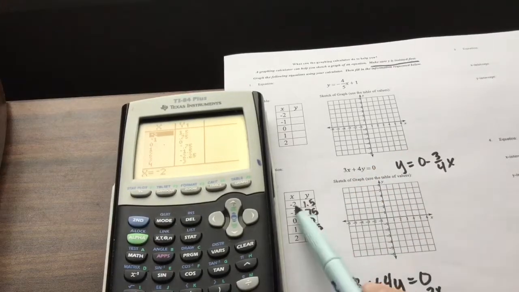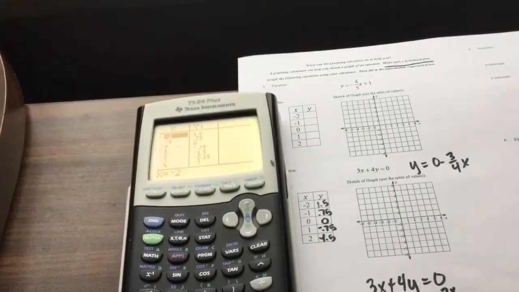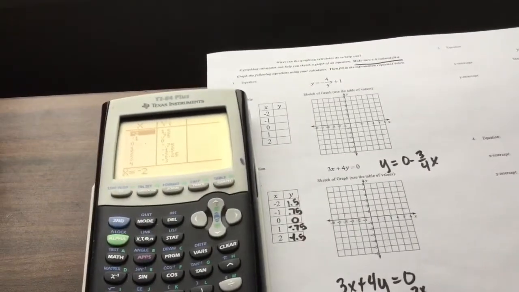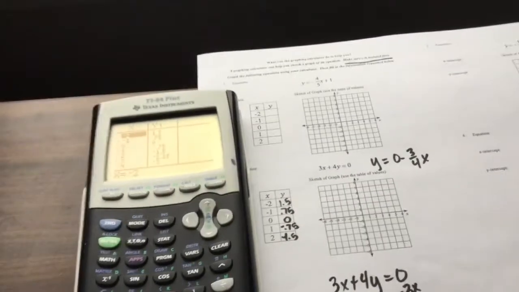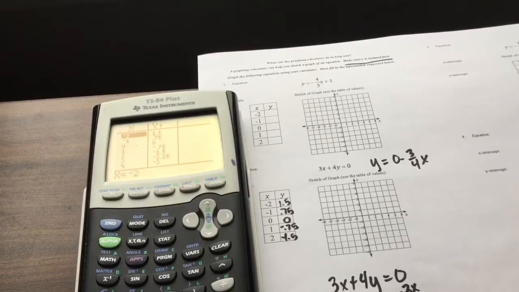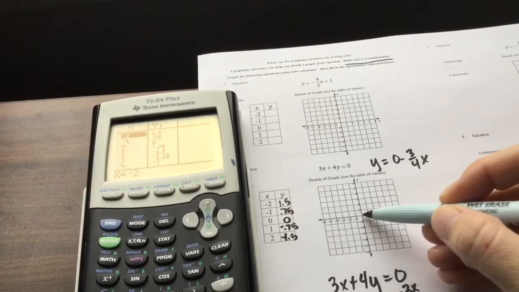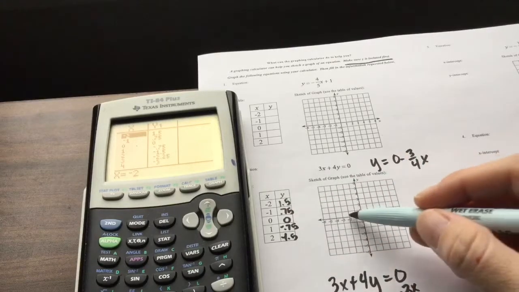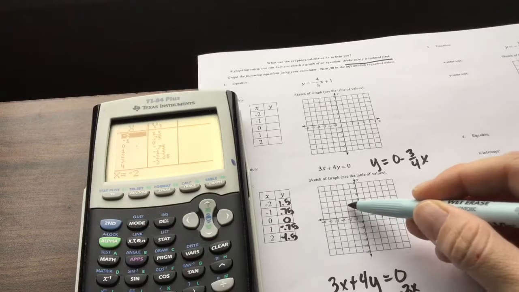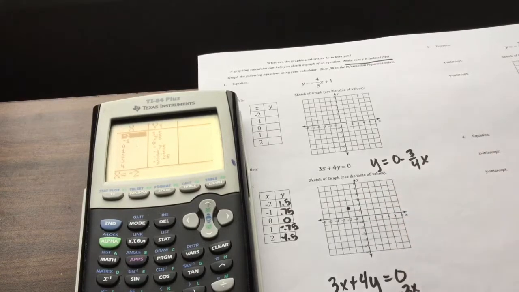So now I can plot each of these pairs. At first you may be a little intimidated because it's decimals, but remember a graph is just an estimate. So we're just going to estimate where those decimals are. Now I know where -2 is, the x value, it's here. And then 1.5 would be about 1.5, so up 1 and then about halfway there.